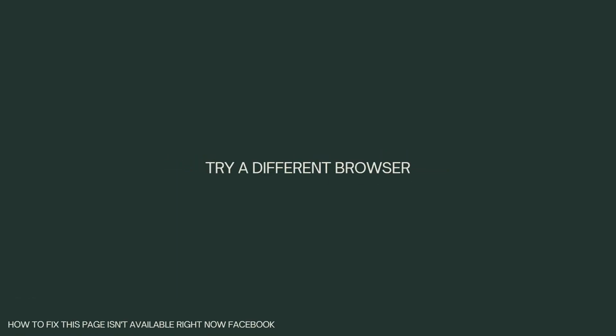Try a different browser. If you are encountering the issue on one browser, try using a different browser to see if the problem persists.